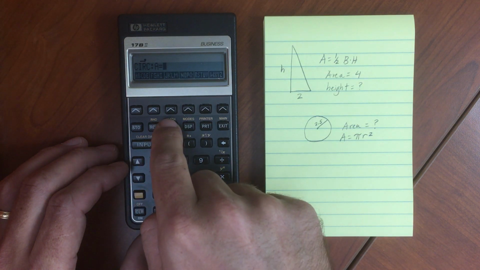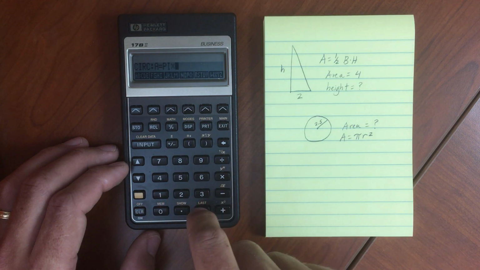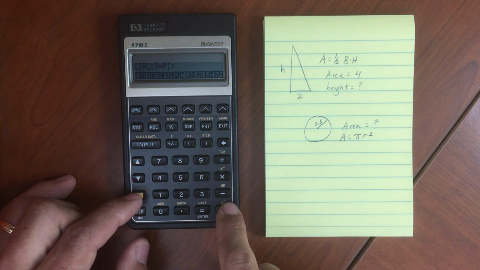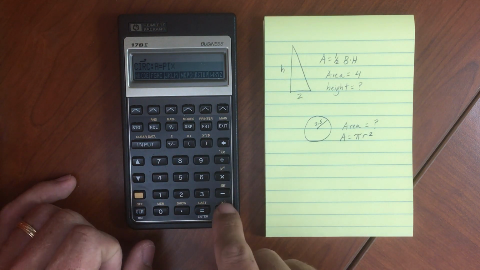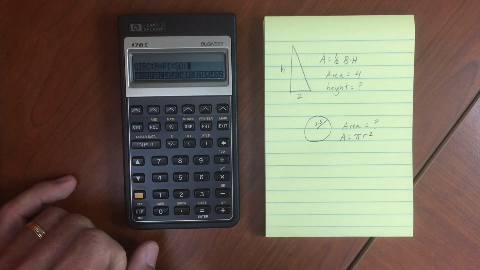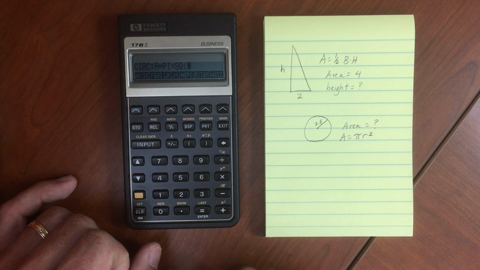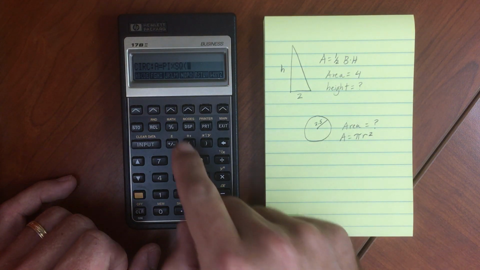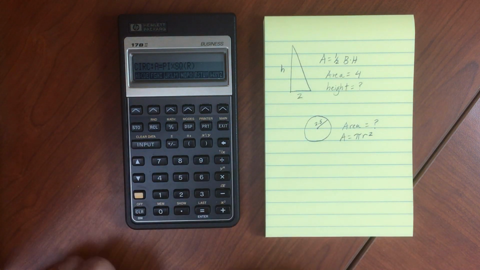Pi is actually found in the math menu. We've got pi times, and then because it has a function expression here, I'm going to have to enter in the square before I put in my r, rather than r squared. So it's the square of r. So let's enter r and then close your parentheses. And you can use as many parentheses as you want, just to separate things if you've got a numerator or a denominator with multiple functions down there.